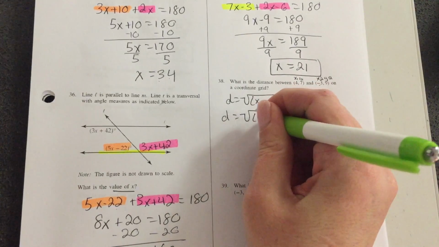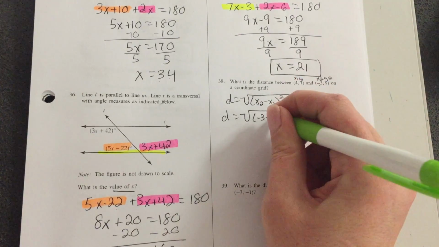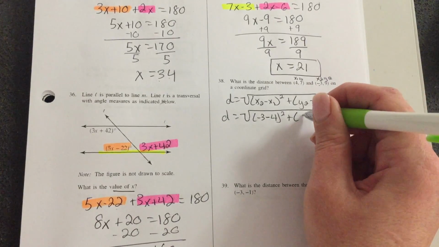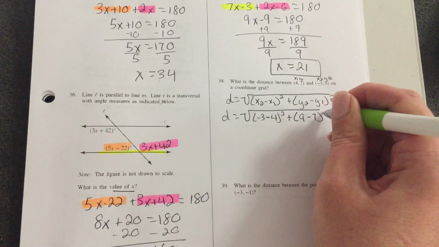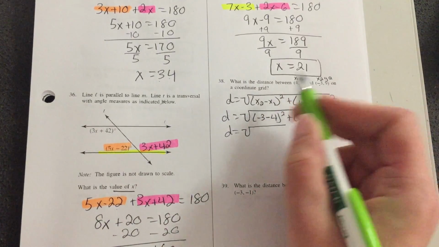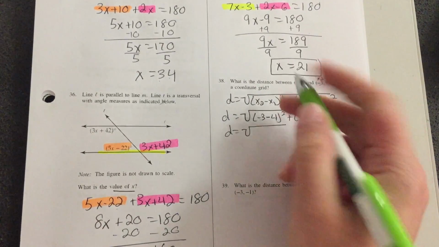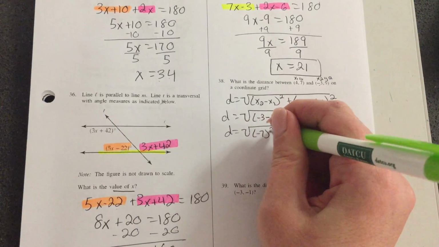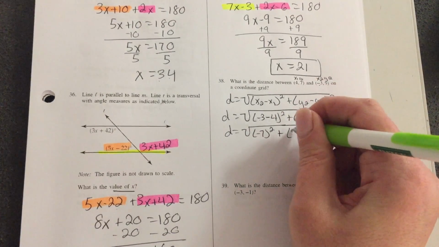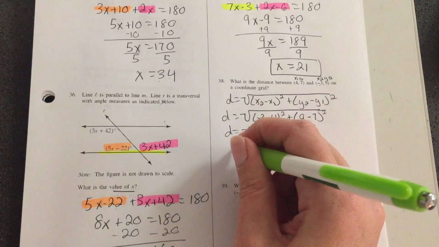x2 is negative 3 minus x1, which is 4, squared, plus y2 is 9 minus 7 squared. So negative 3 minus 4 is negative 7 squared, plus you're going to subtract 9 minus 7, 2 squared.